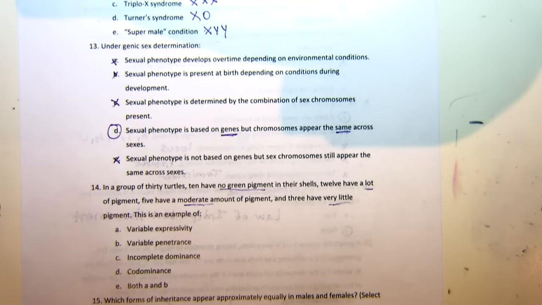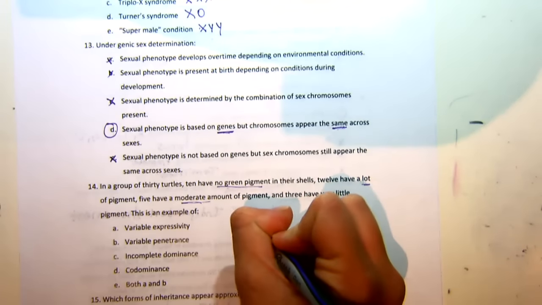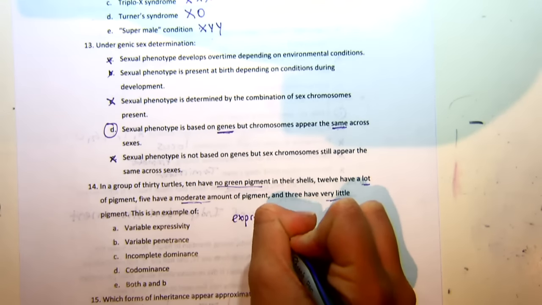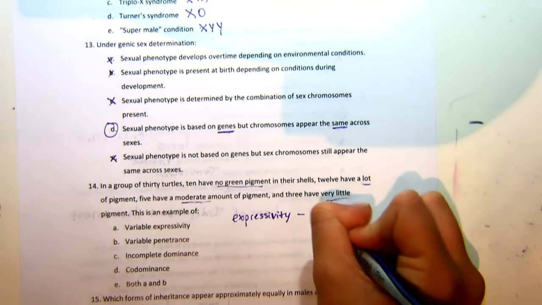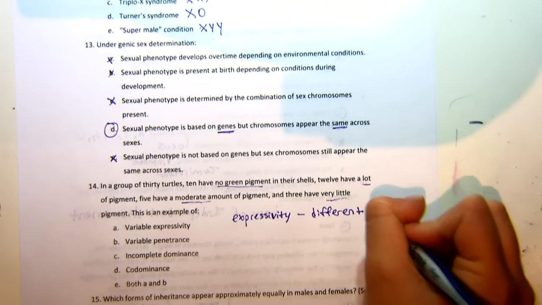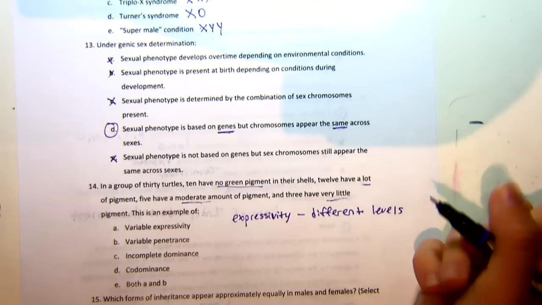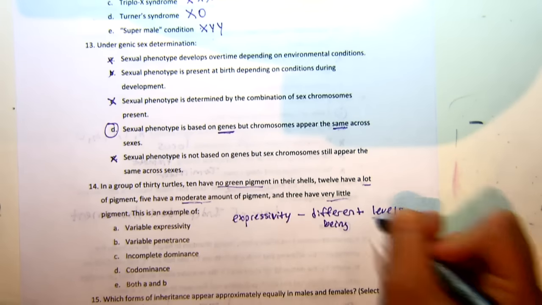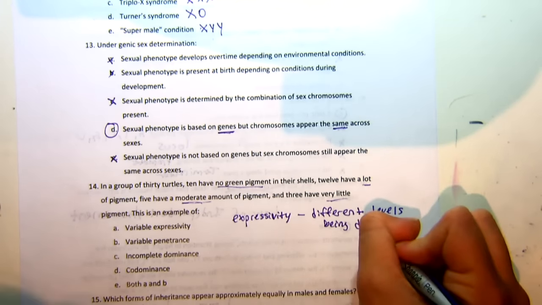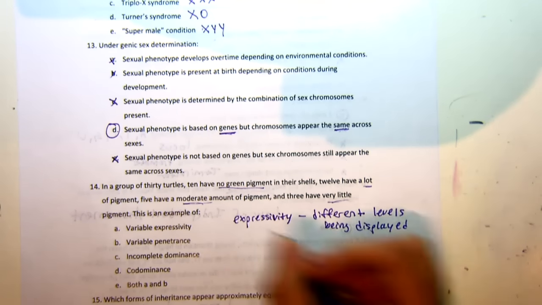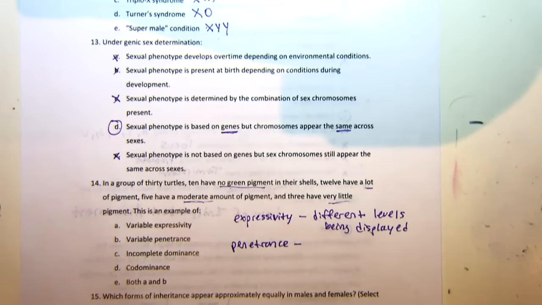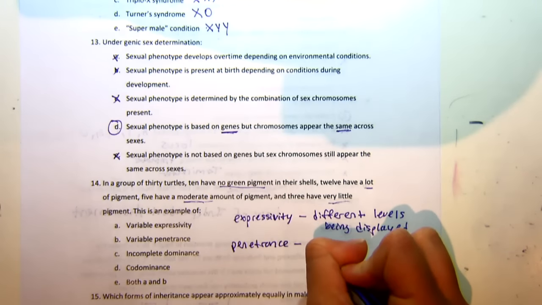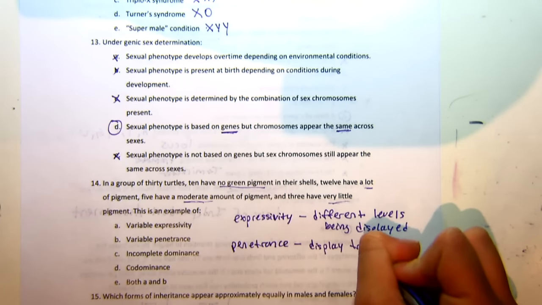So, expressivity is displaying different levels of that trait, different levels being displayed. And penetrance is pretty much if you display the trait or not. Display trait.